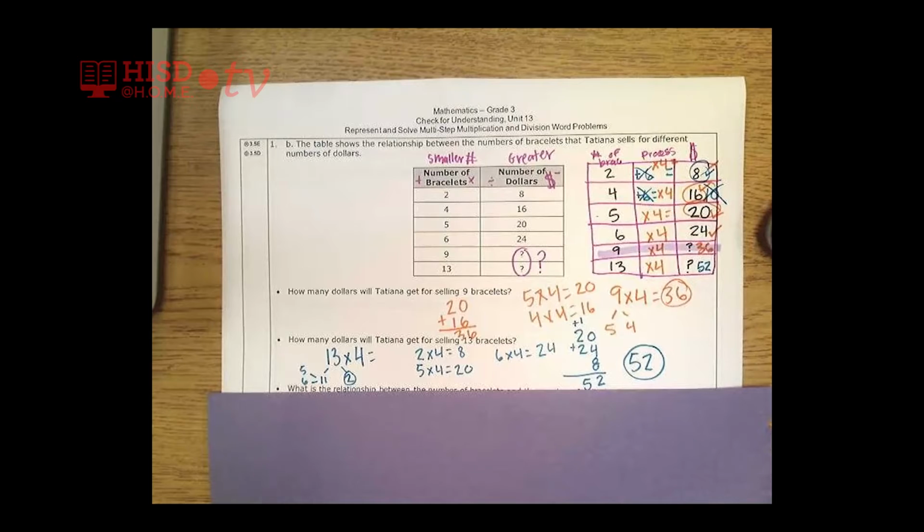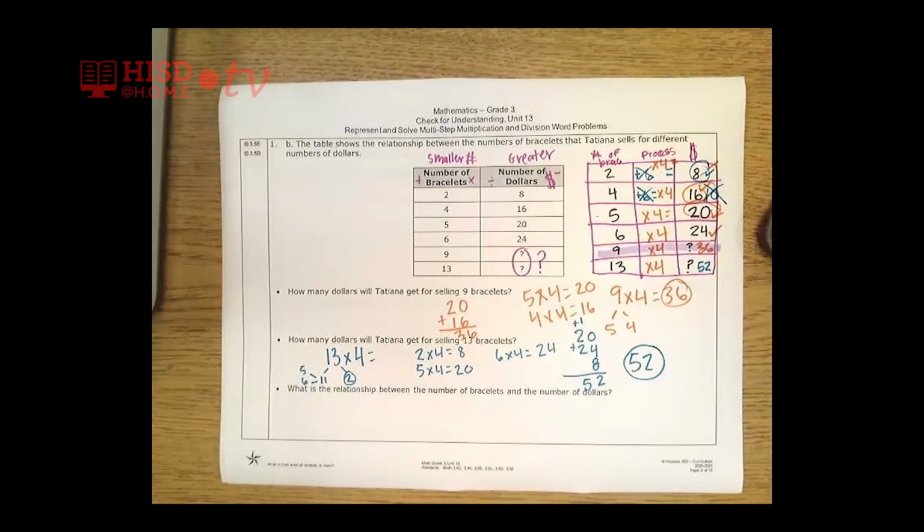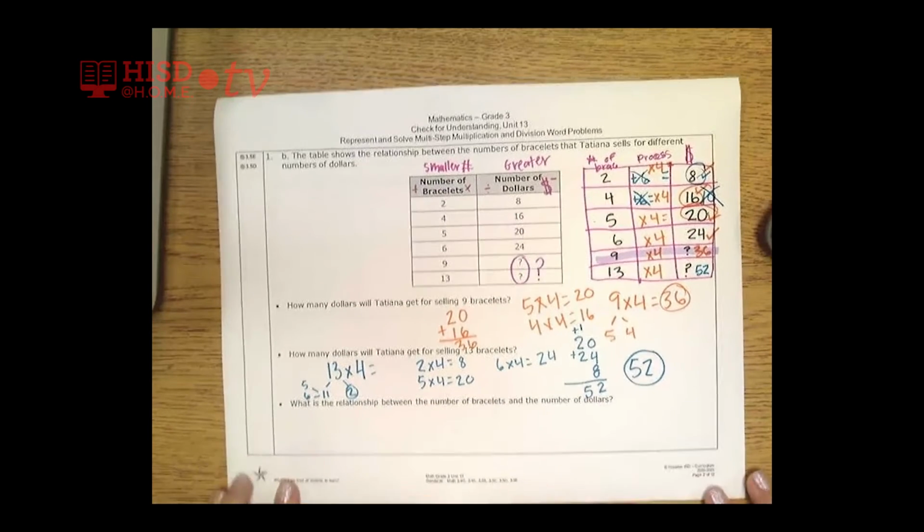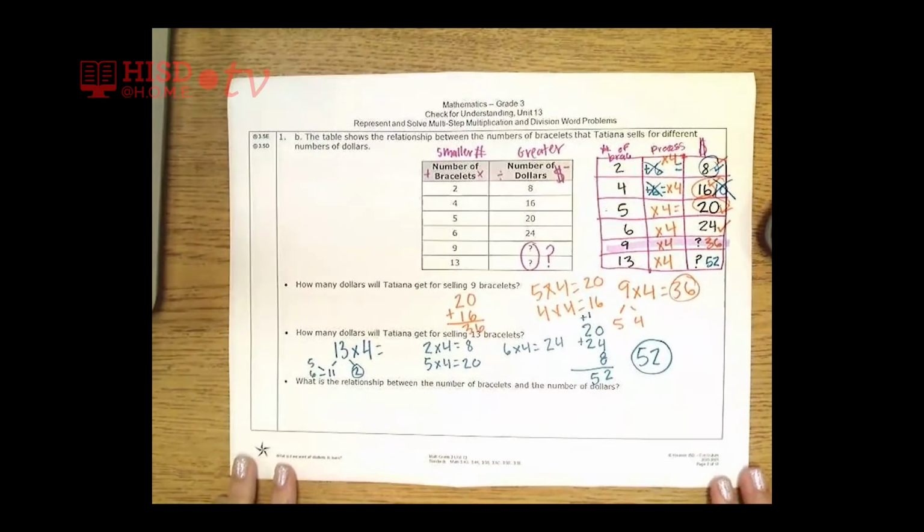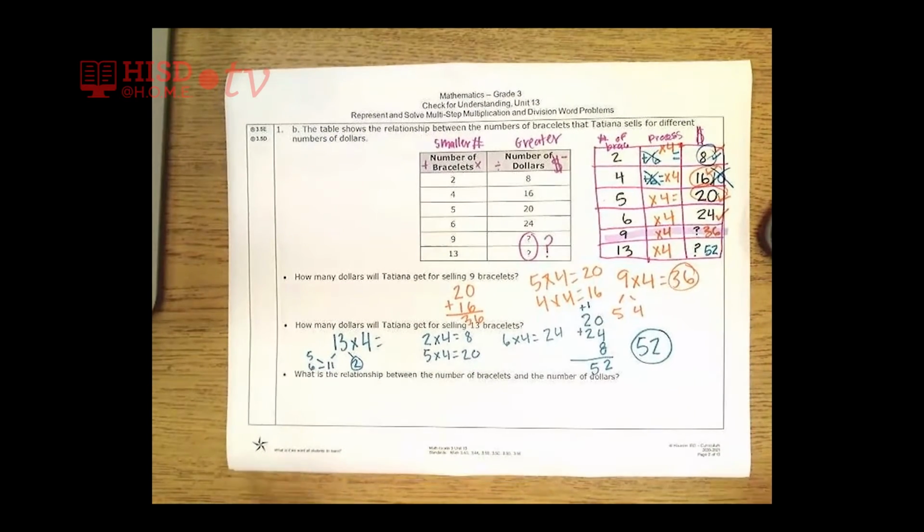Okay, so let's look at the last part of this problem. What is the relationship between the number of bracelets and the number of dollars? So now we need to figure out the relationship. We know we multiplied by 4. So that means each bracelet must cost $4.